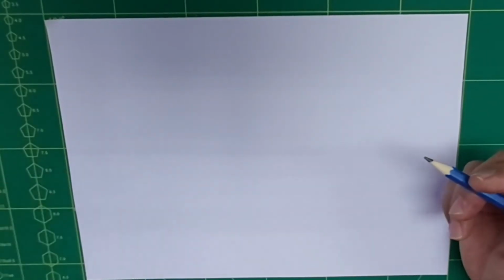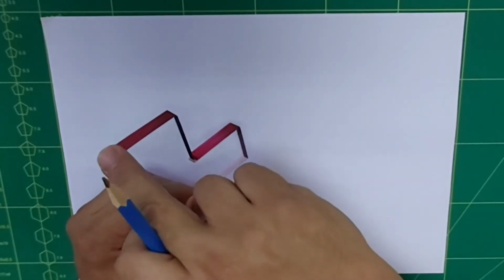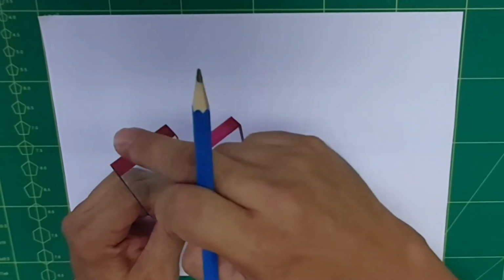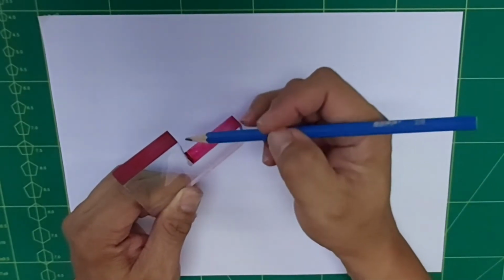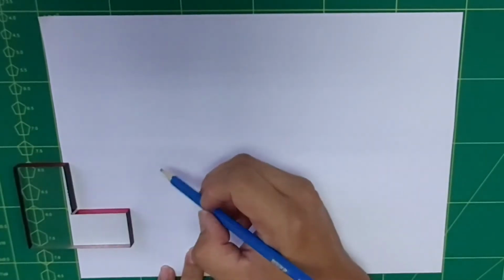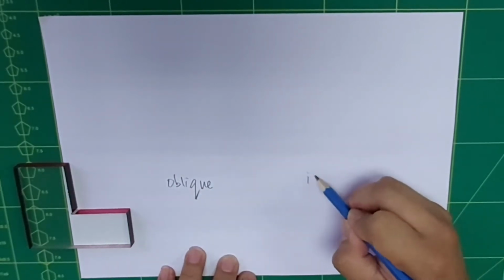Now, what happens if your drawing is flipped on the other side? We should be able to see this black edge, but not any of these two, and this part here of the red cannot be seen. Okay, so let me draw it quickly again for oblique and isometric.